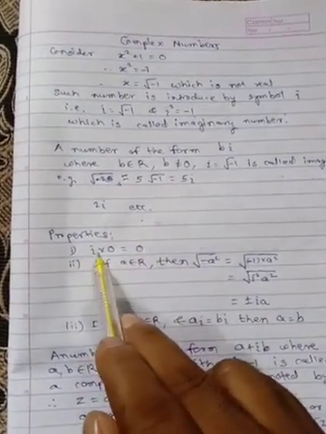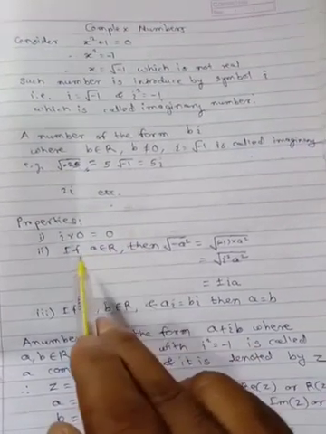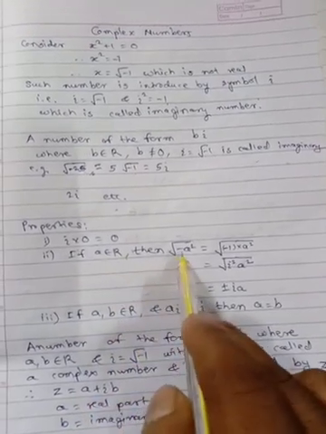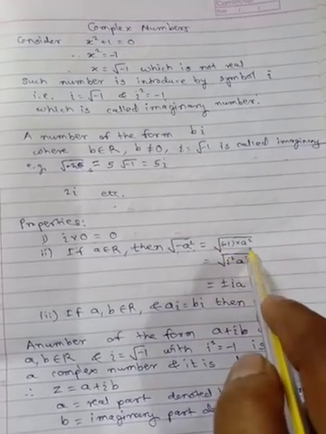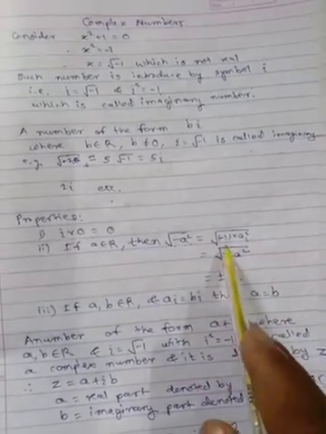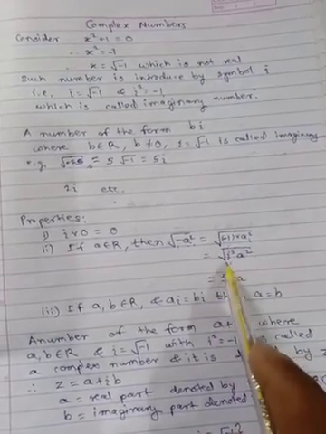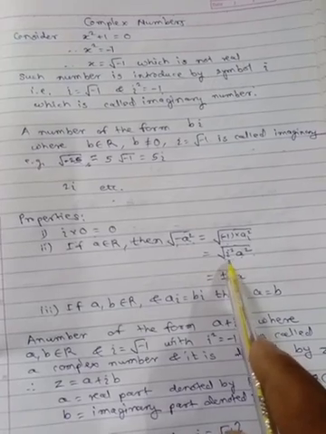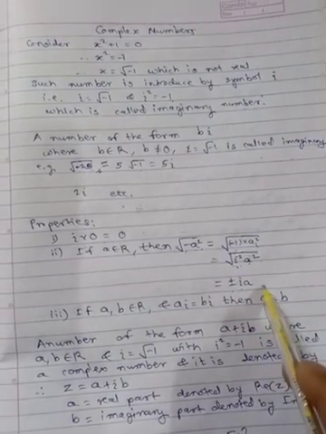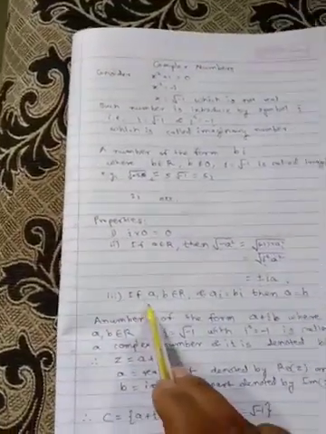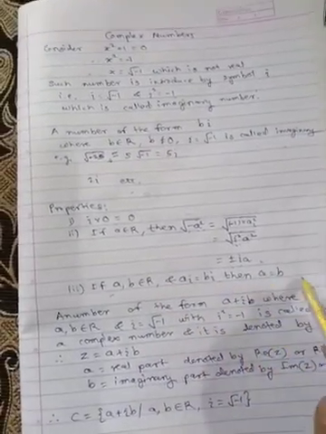Properties of imaginary numbers: i into 0 is equal to 0, that we know already. If a belongs to R, then square root of minus a square: minus a square means minus 1 into a square, that is, minus 1 is i square, into a square. Taking the square root, we get plus or minus ia. Third, if a, b belong to R and ai is equal to bi, then a is equal to b.